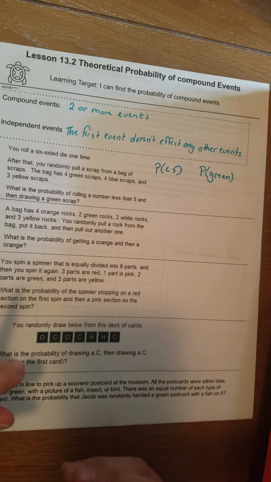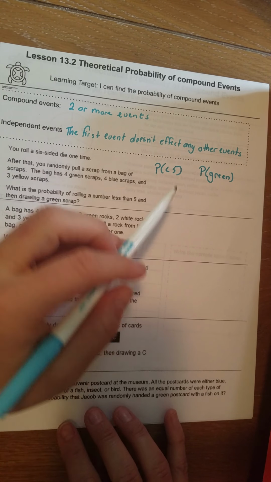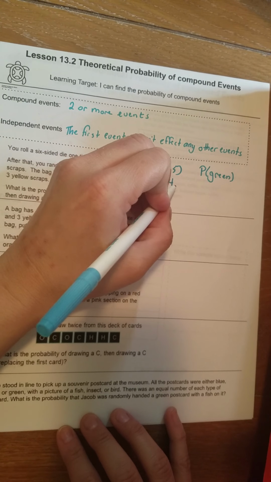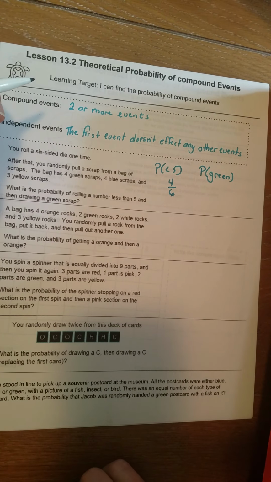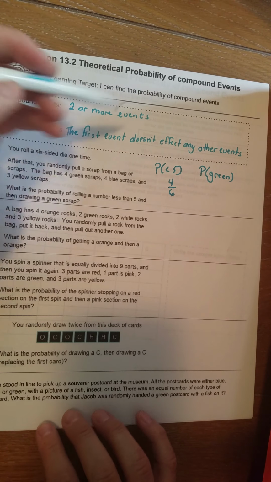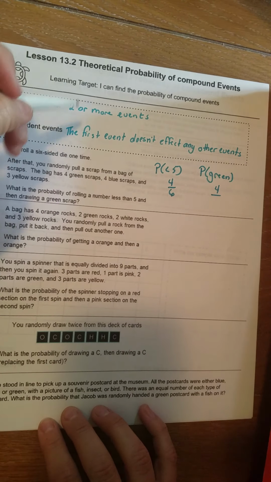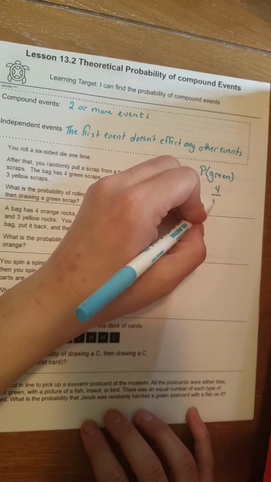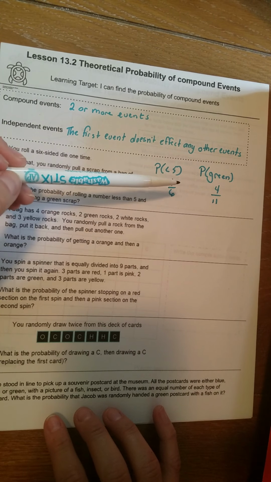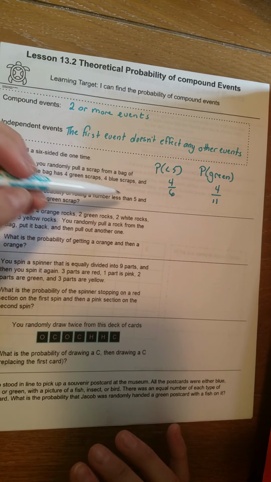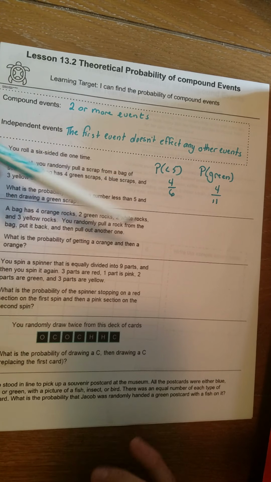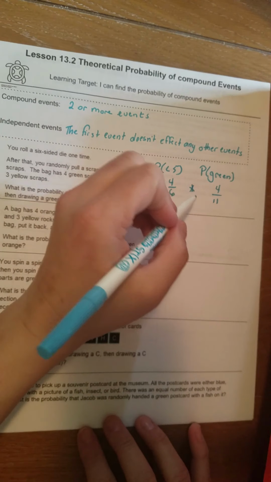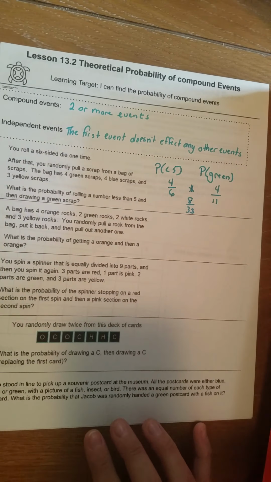Well, I'm going to treat these like two separate problems at first. So less than 5, that's 1, 2, 3, 4. Those are the numbers on the die that are less than 5. So that's 4 out of 6 will work. And green, well, there's 4 green scraps out of 4, 8, 9, 10, 11 scraps total. So now that I found each separate probability, to find what would happen if I got less than 5 and a green scrap, I'm just going to multiply them together. So 4/6 times 4/11, and that's 8 over 33.